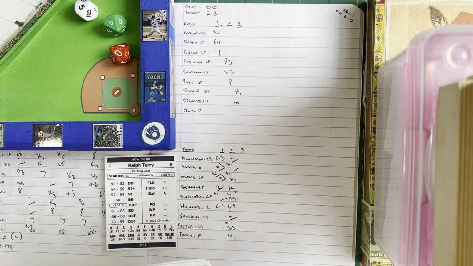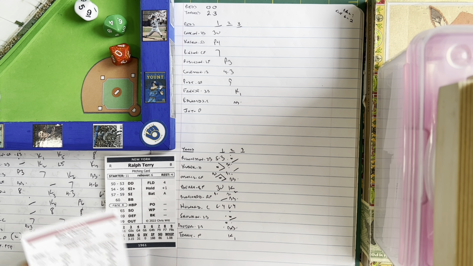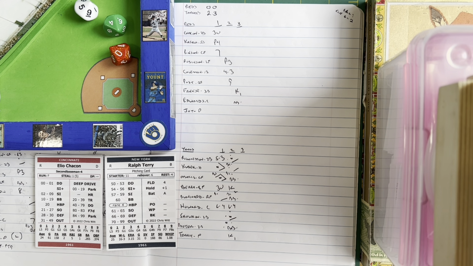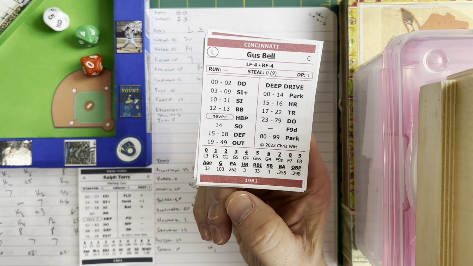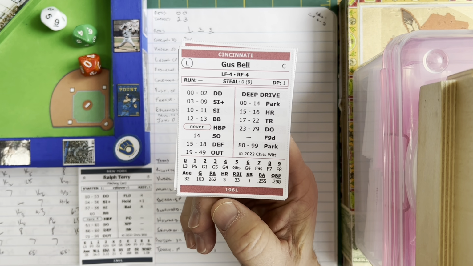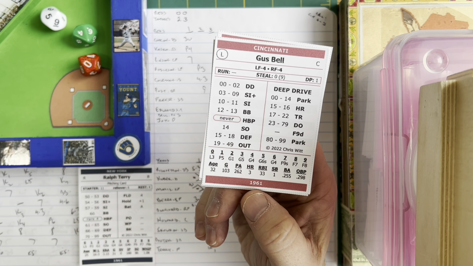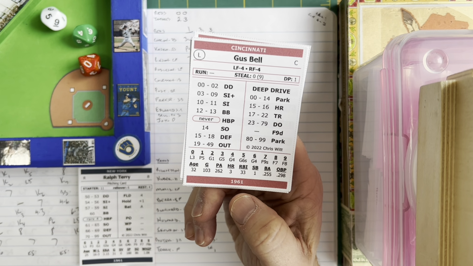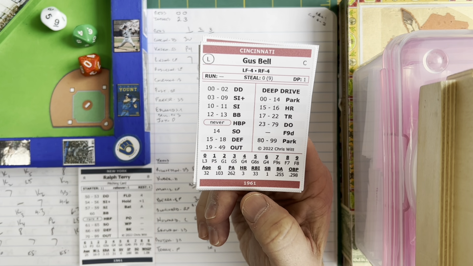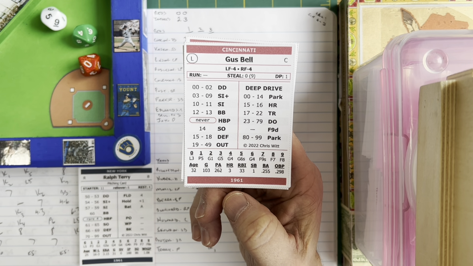Do the Reds go for an inning here and hit for the pitcher? Timeout. And I've decided the Reds are going to go for it here. You can tell me what you think in the comments. Would you pinch hit for Joey J here? I think it's a close call, but I'm gonna do it. Gus Bell is gonna bat.